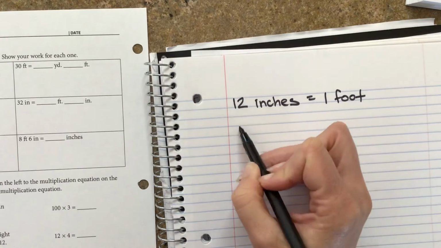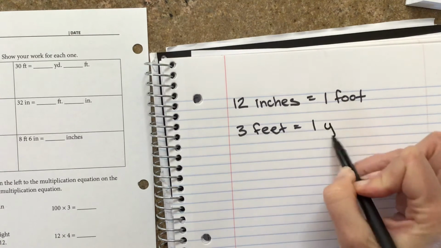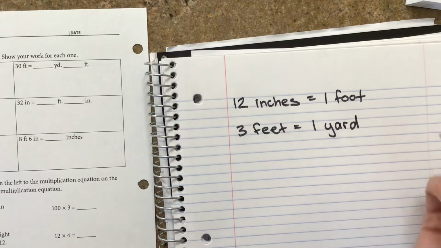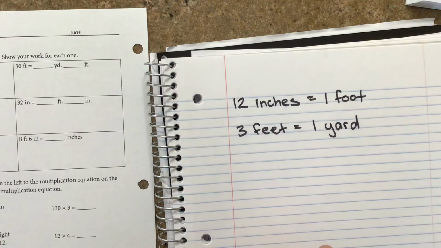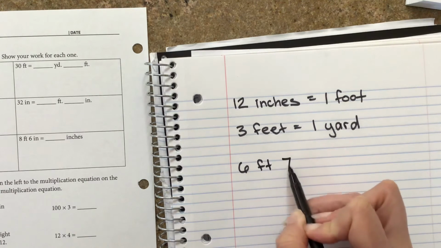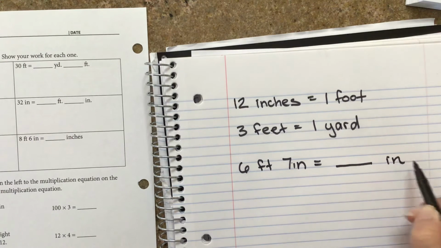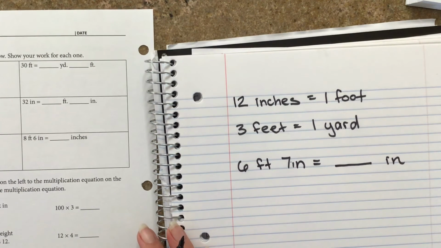There are 3 feet in 1 yard. What else do you need to know? I guess that's it. Okay, so for that first one, 6 feet, 7 inches equals how many inches? Go ahead and pause it. Try to do that work.